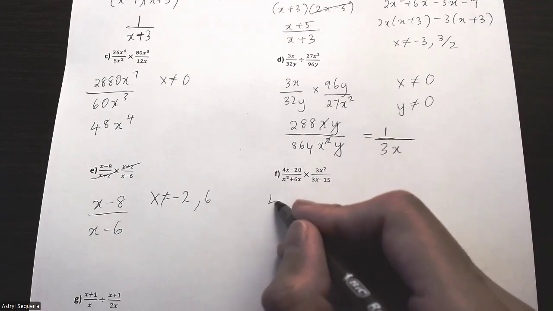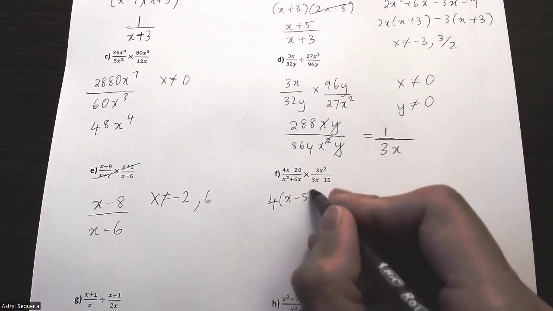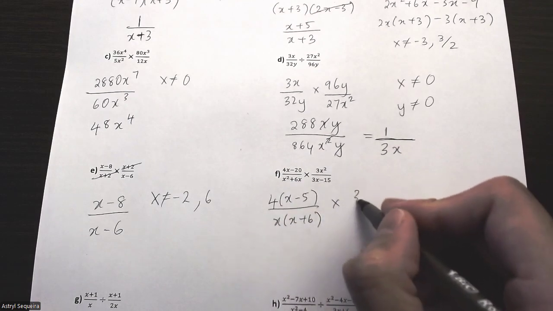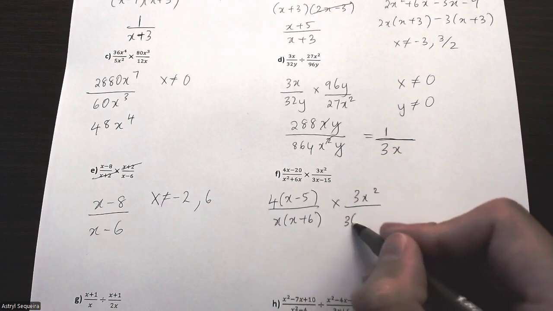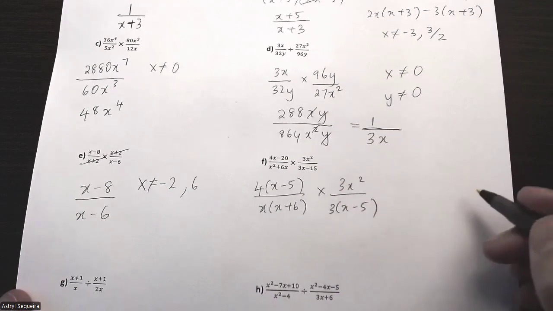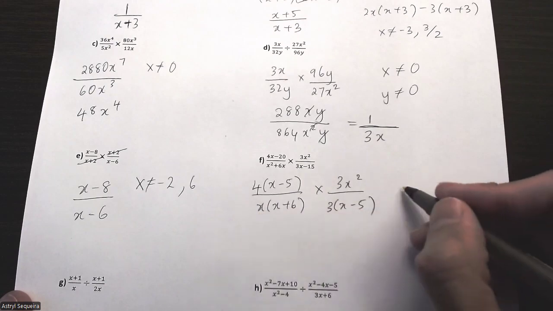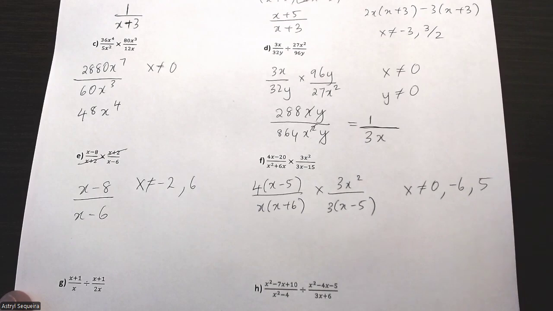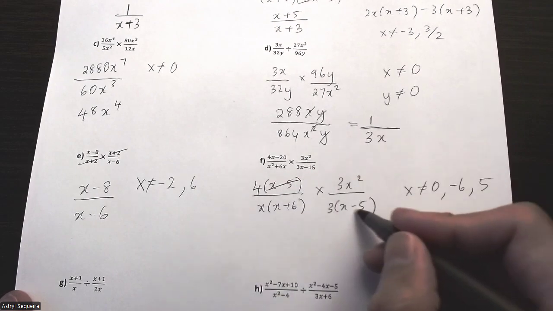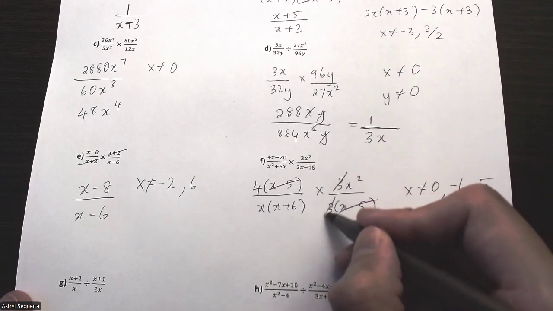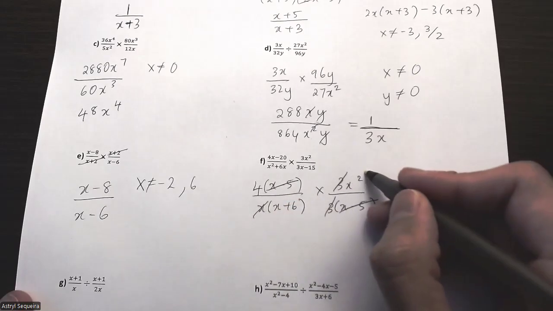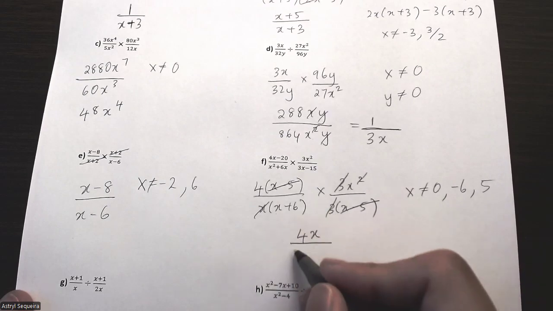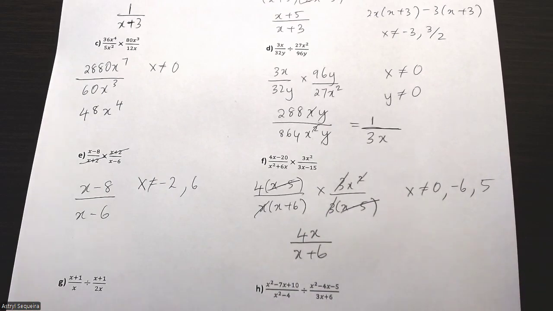Part F, I need to factor first. Common factor in the top, common factor in the bottom, nothing to factor over here, and a common factor in the bottom. I'll state my restrictions next. So x cannot equal 0, negative 6, or 5. And then I'll simplify. x minus 5 and x minus 5 cancel. 3 and 3 cancel. x and the x squared cancel. So on the top, I'm left with 4x. On the bottom, I'm just left with x plus 6.